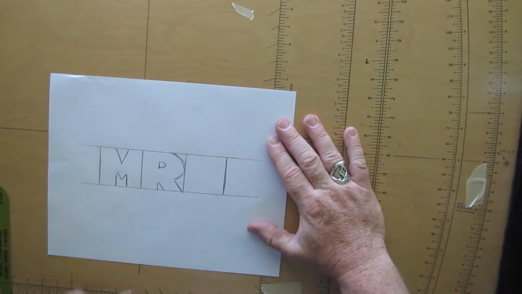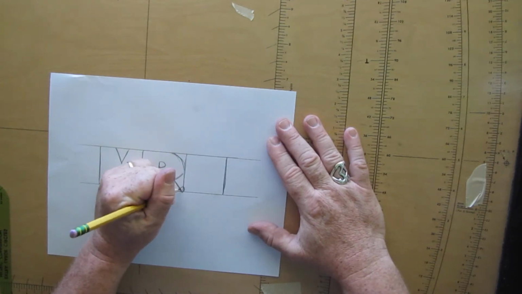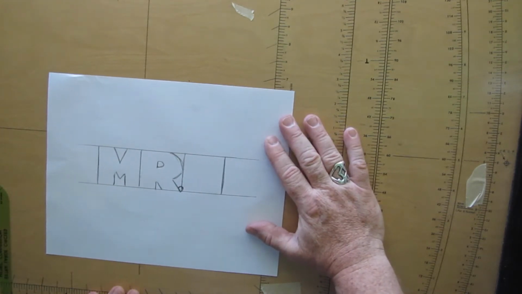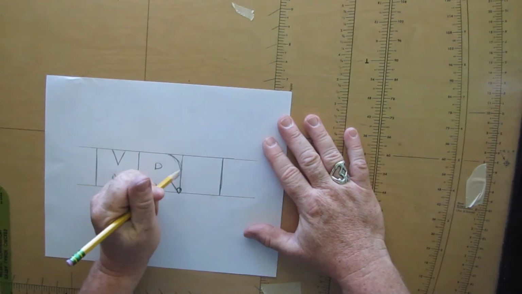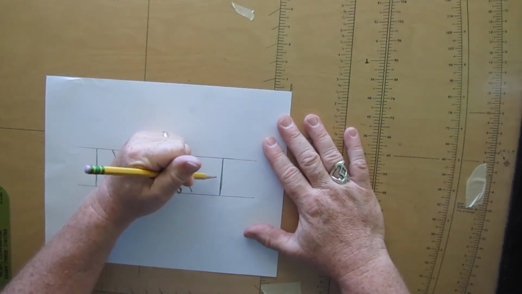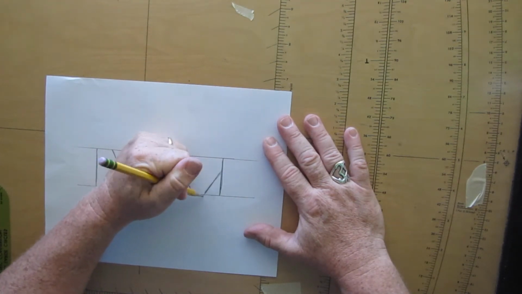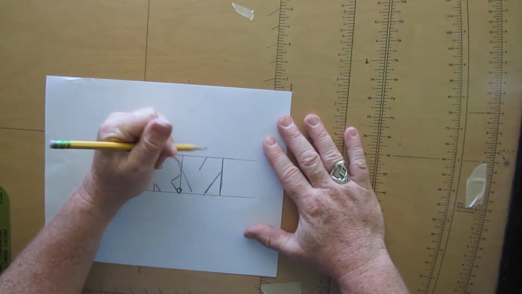There's my R. I'm going to put a little dot there so I get the idea of Mr. And I'm going to make a V because my last name begins with V.